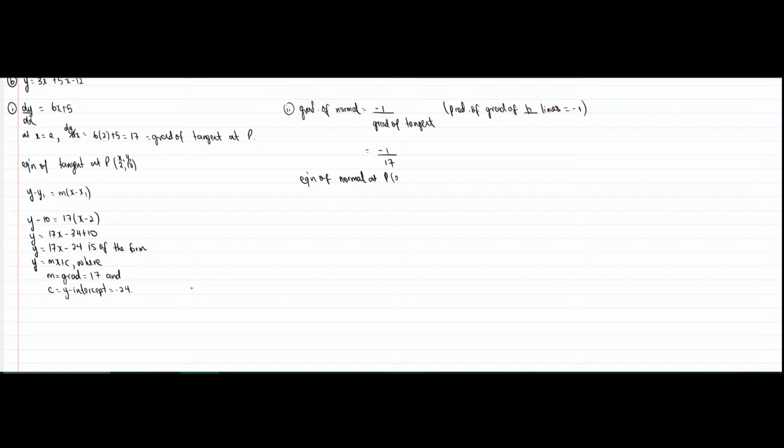So the equation of the normal at P, and P has coordinates (2, 10). This could be my x1 and my y1. It could be y minus y1. We already wrote the formula, so we don't have to write it down again. y minus y1 is m times x minus x1.